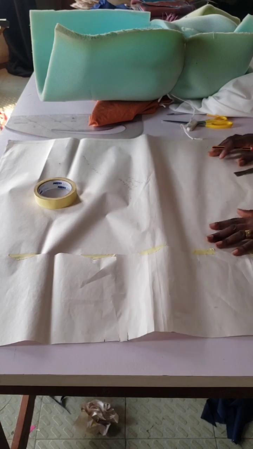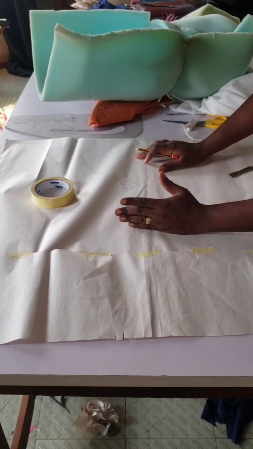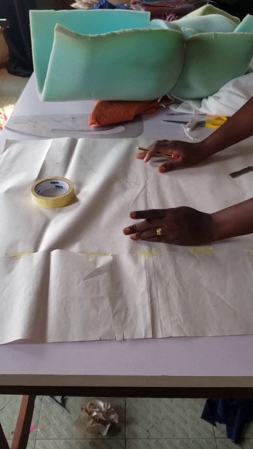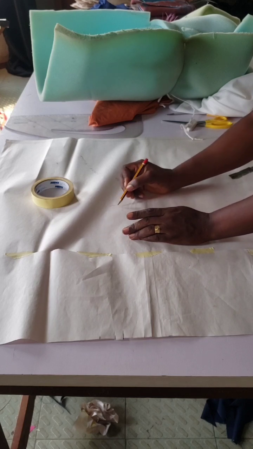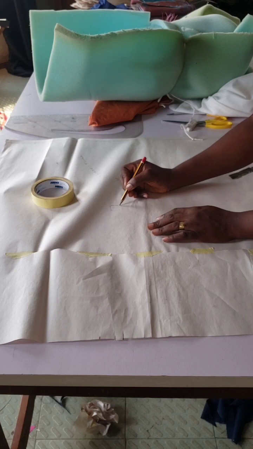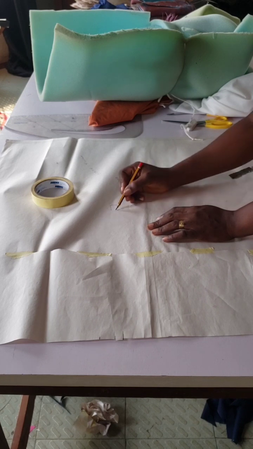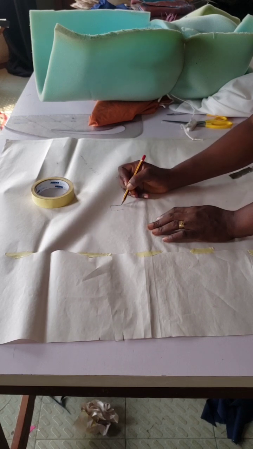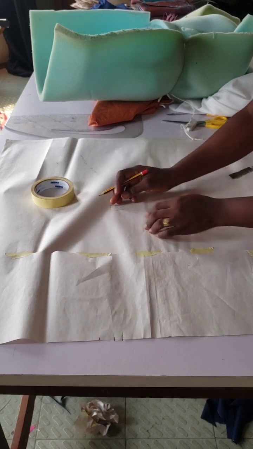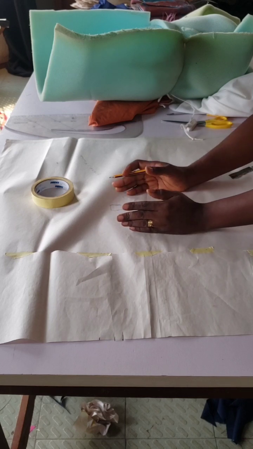We have to take into consideration that we have two sides of a skirt. This is our skirt. This is one side, this is another side. And we have the front and the back.